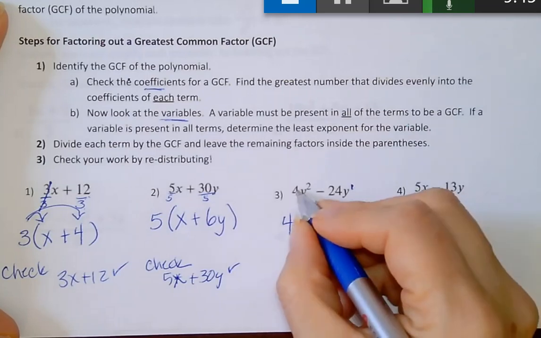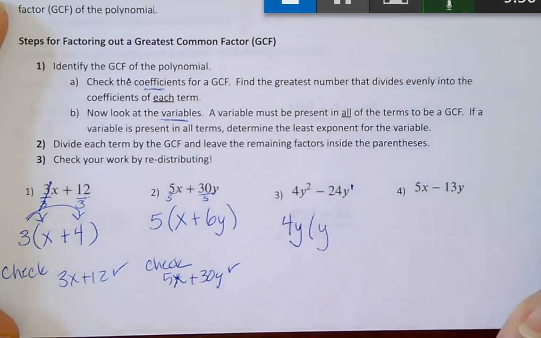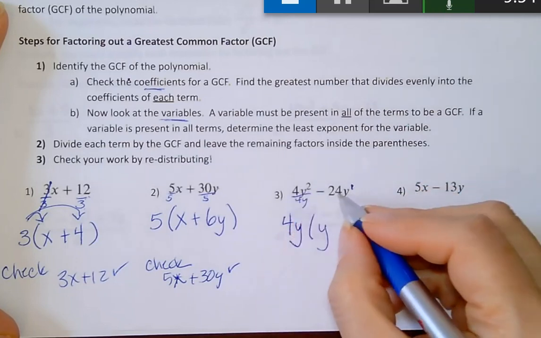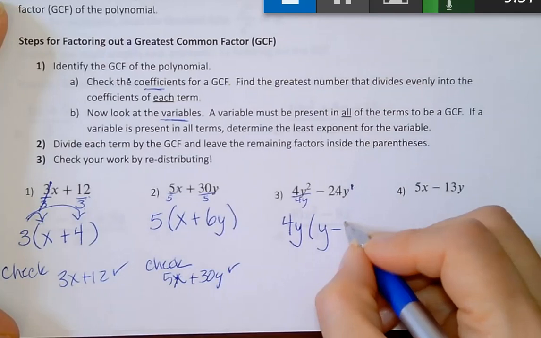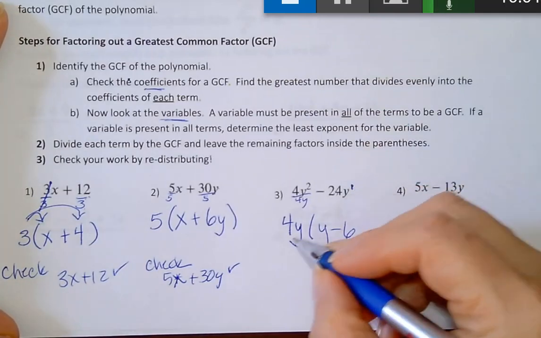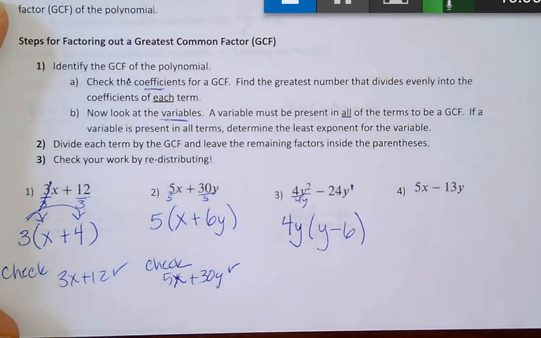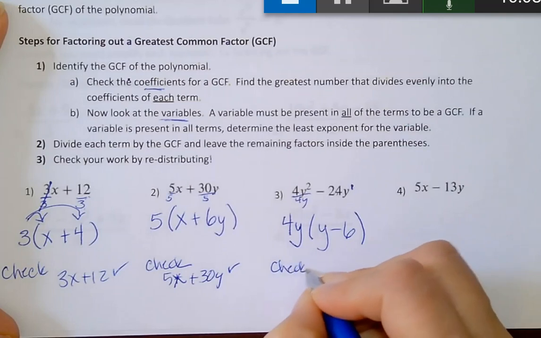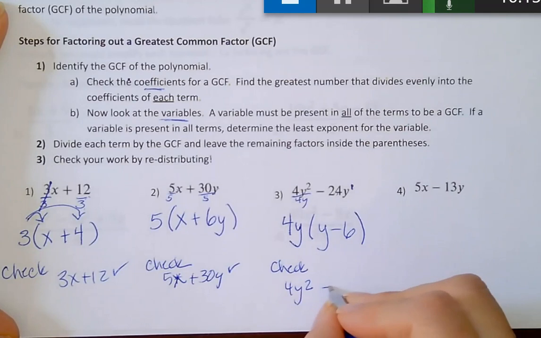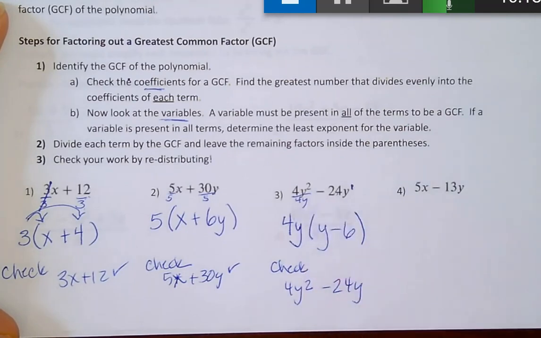And that leaves me with 4 divided by 4 is just 1. Y squared divided by y is just y. Okay, I divided that by 4y. Negative 24 divided by 4 is negative 6. And y to the 1 divided by y is just 1. Okay, so let's double check and make sure we got this right. 4y times y is 4y squared. 4y times negative 6 is negative 24y. 4y squared minus 24y. Looks like that worked.